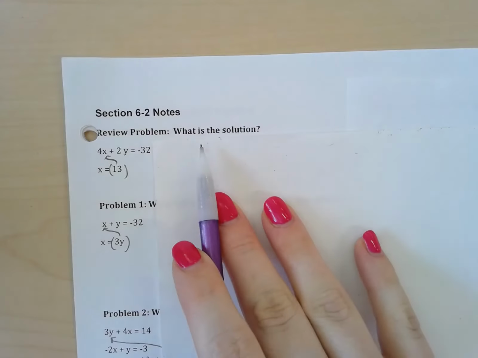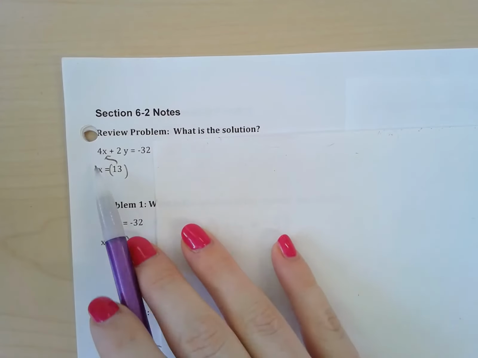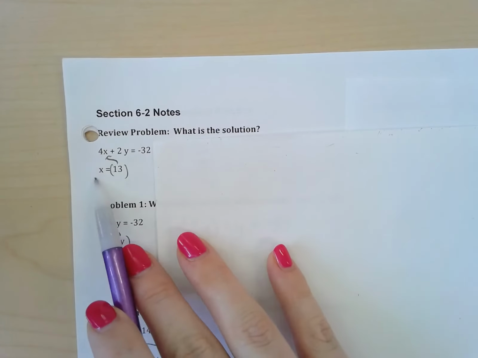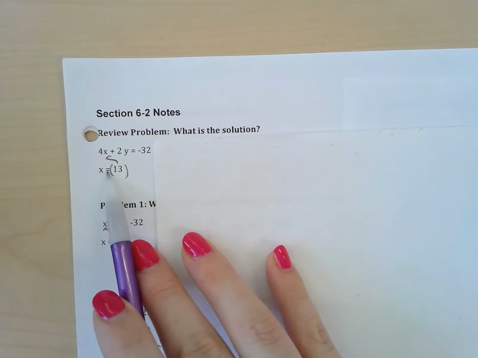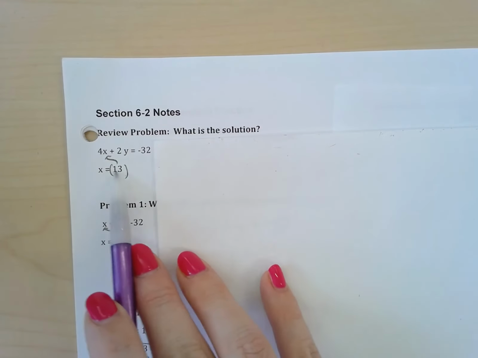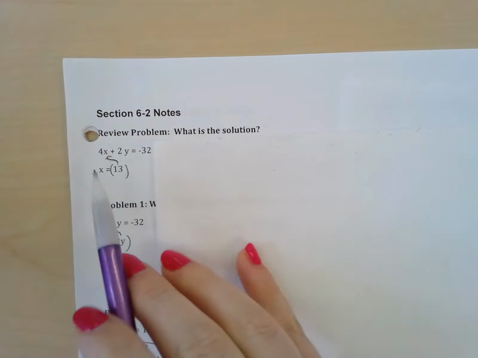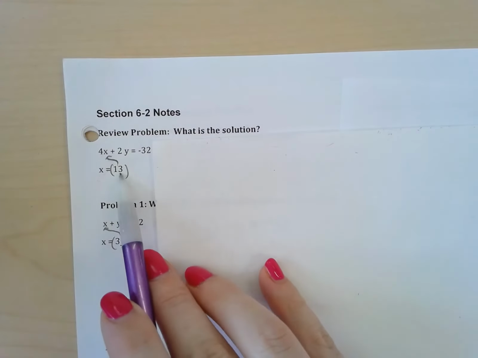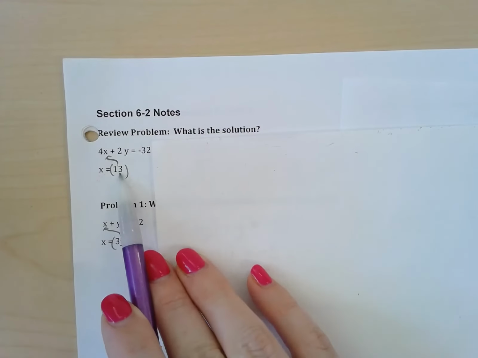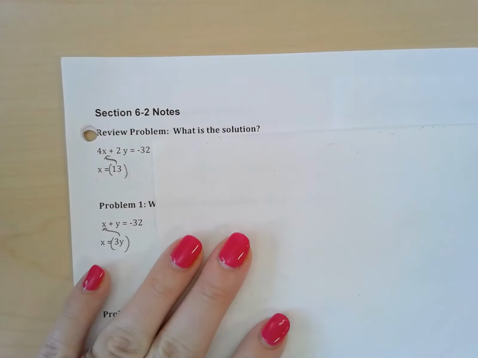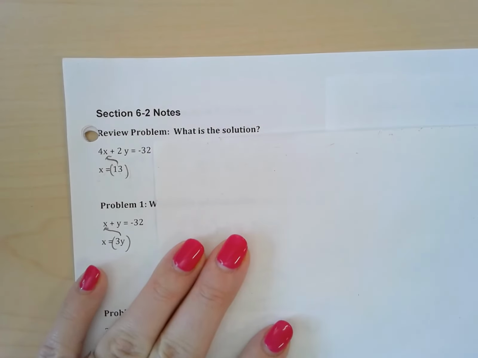The review problem says, what is the solution? And they give you two equations, 4x plus 2y equals negative 32, and x equals 13. Because you have x by itself, I'm just going to plug it in to the first equation for that x. So I'm going to replace this x with the 13. In order to do the replacement, I have to make sure that I have parentheses around that 13. So that's going to look like 4 times parentheses 13 plus 2y equals negative 32.